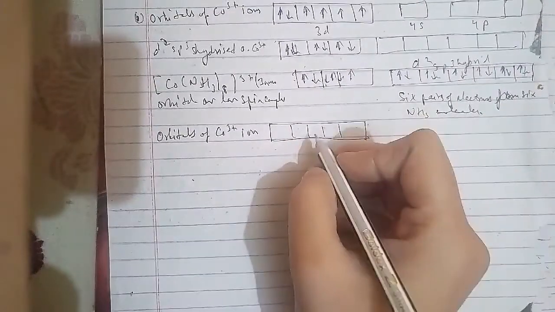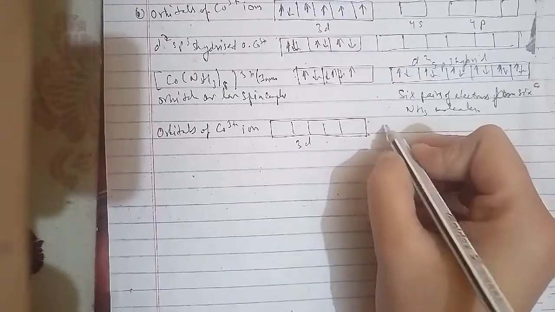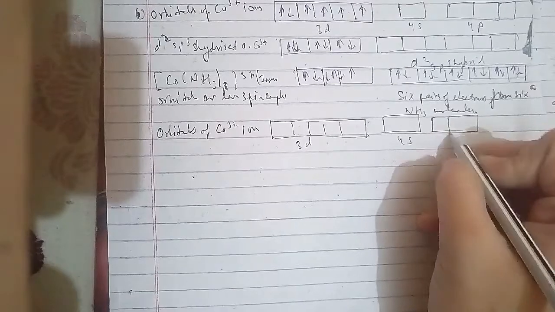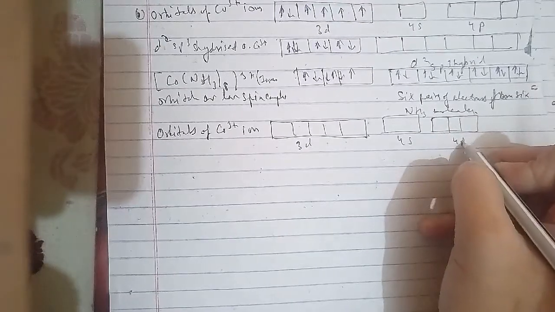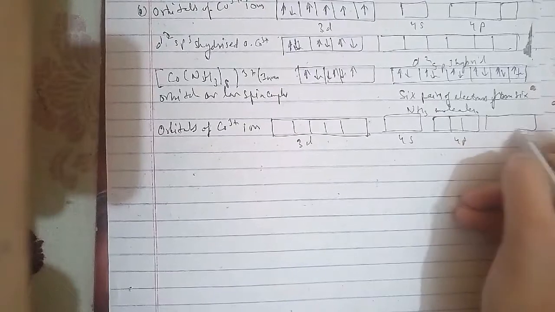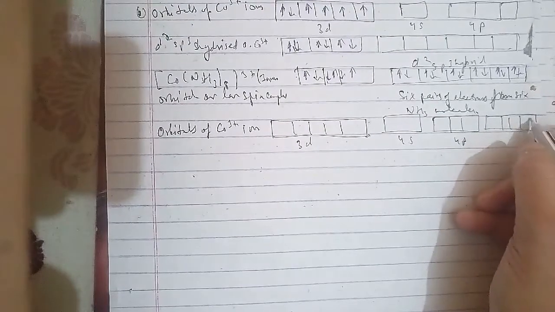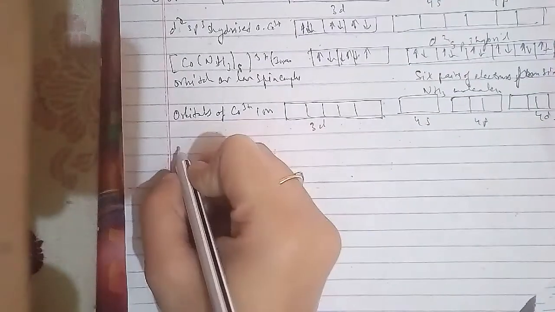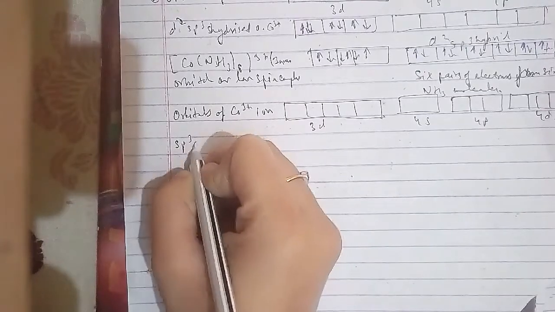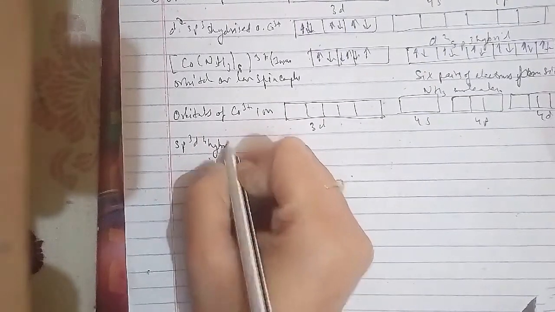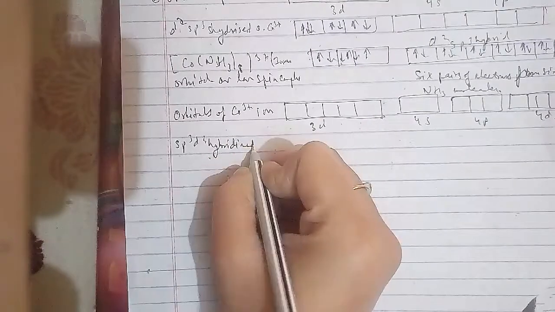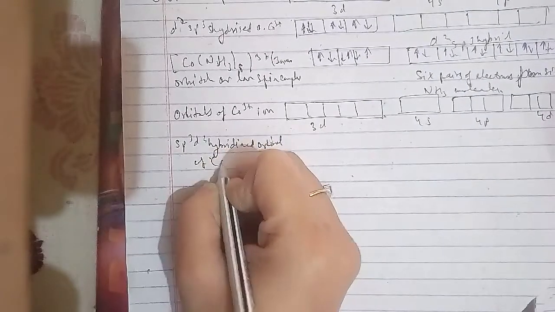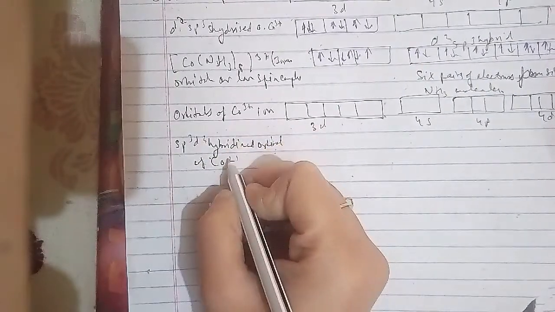Then we have here this is your 3d, then we have 4s, 4p, then 4d. Next is your sp3d2 hybridized orbital of Co3+.